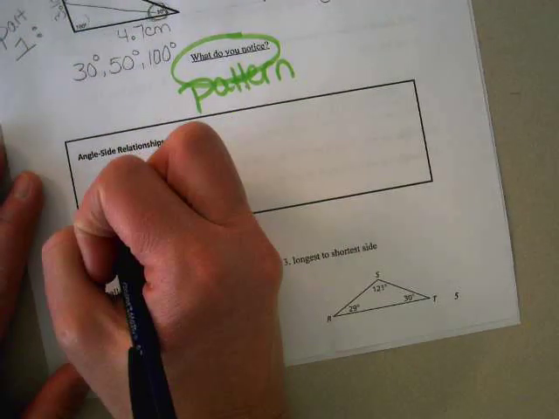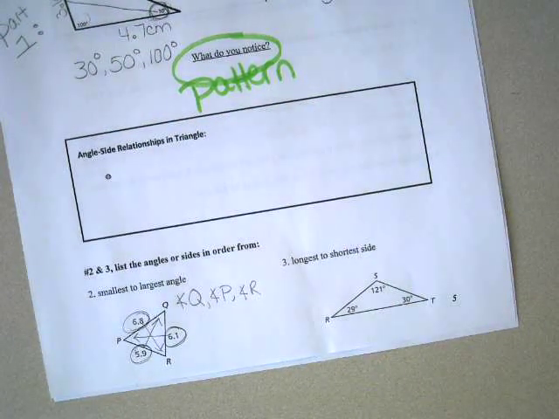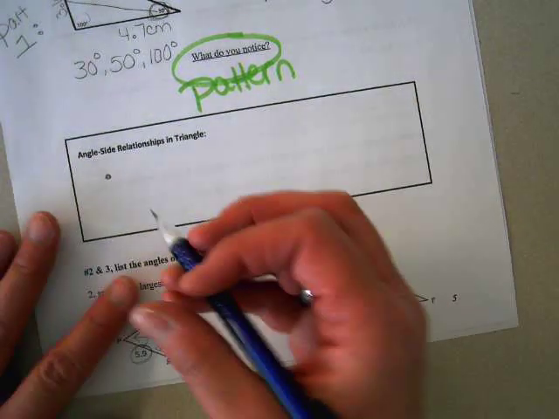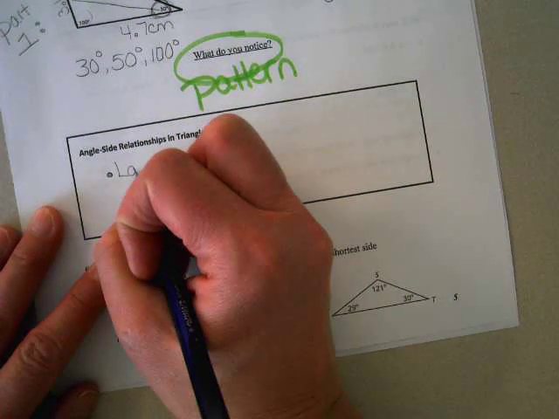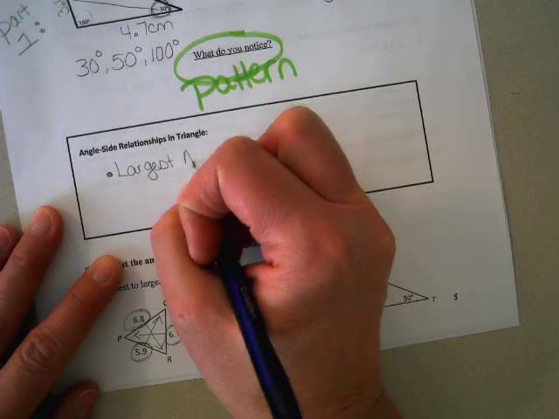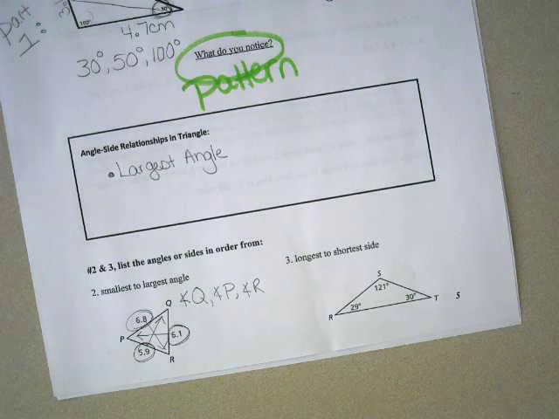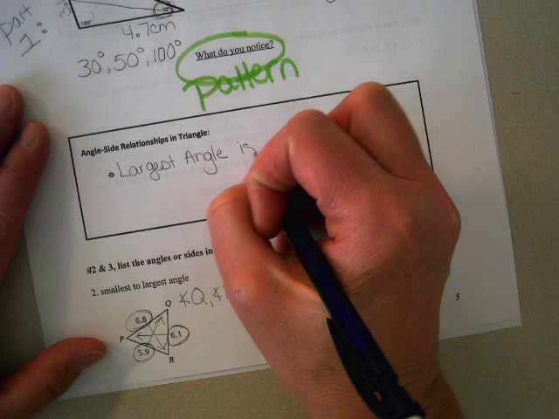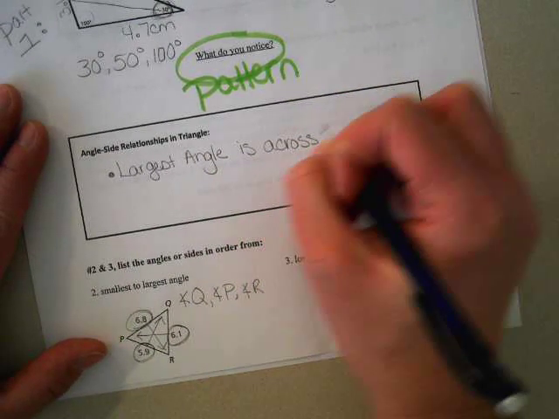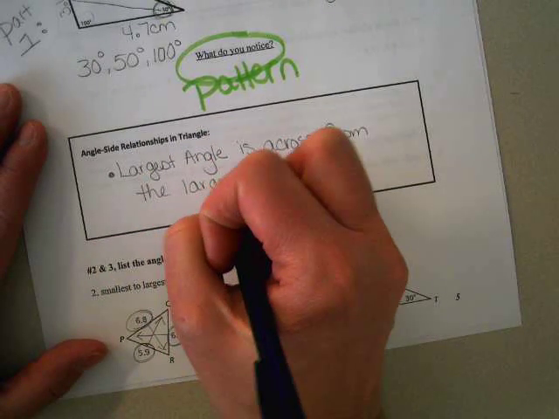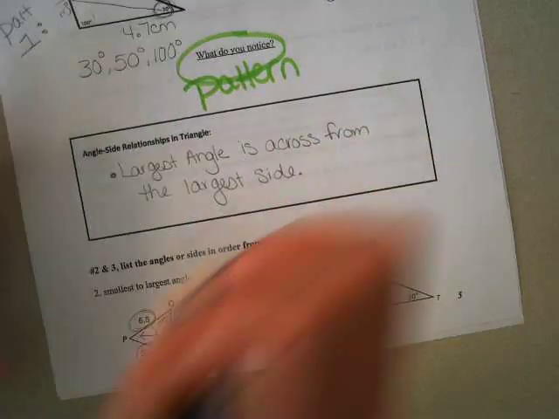Okay, so right here. Pick whichever one you want to start with. Probably don't write both. So how about we say this? I'll start it. Largest angle. How should I finish that? Largest angle is across from the largest side. This is what Sadie's saying because she's just so close to me I can hear her.